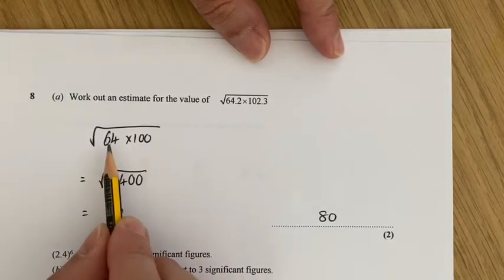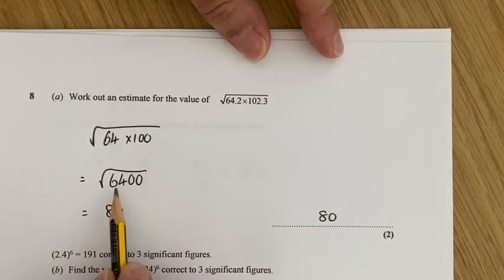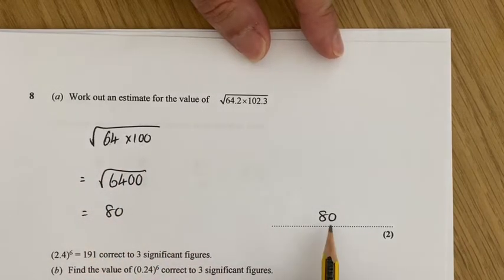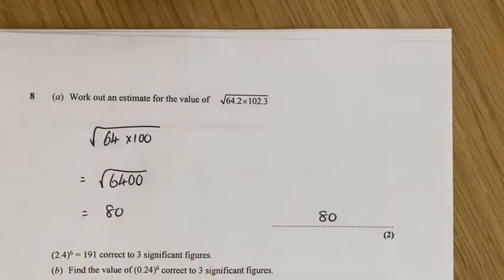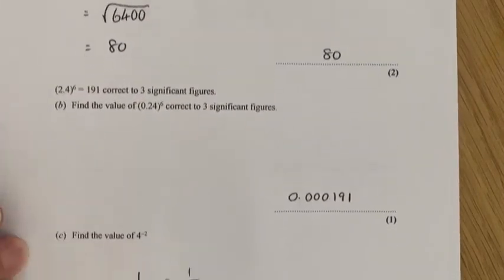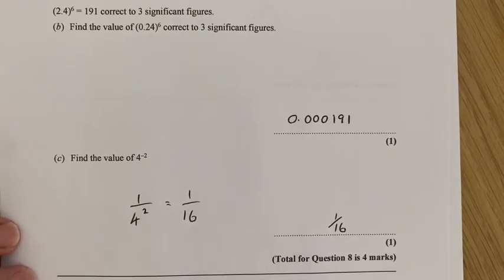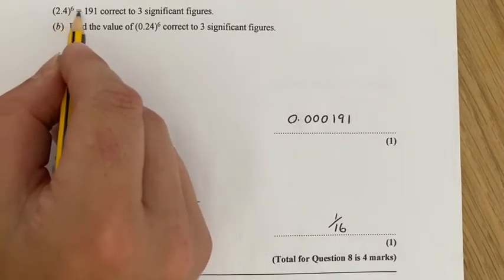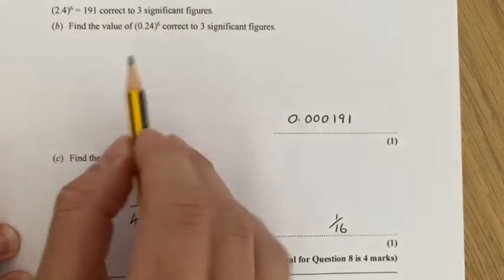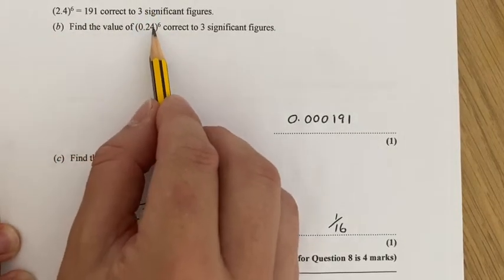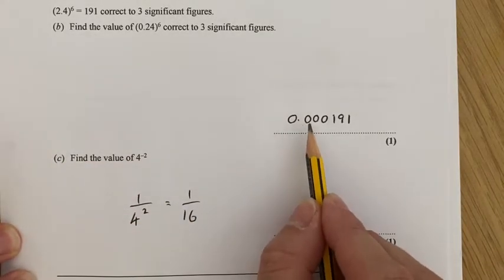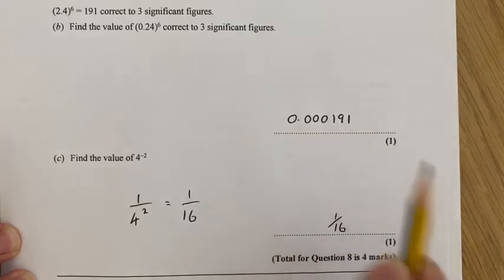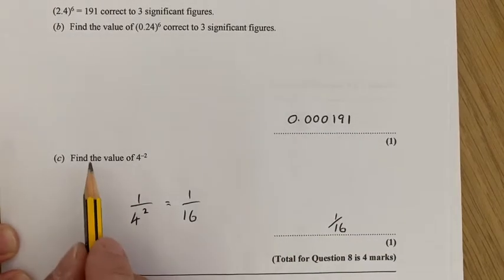So if I do the square root of 64 times 100, which is the square root of 6,400, it is 80. Okay, so the answer is 80. You get 1 mark for choosing the correct values to round to, second mark for actually getting 80. Part B and C, we know that 2.4 to the power 6 is 191, correct to 3 significant figures. We need to work out the value of 0.24 to the power 6, correct to 3 significant figures, and the answer would be 0.000191 for 1 mark.